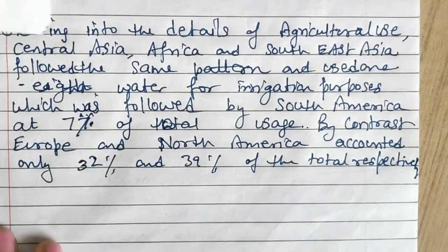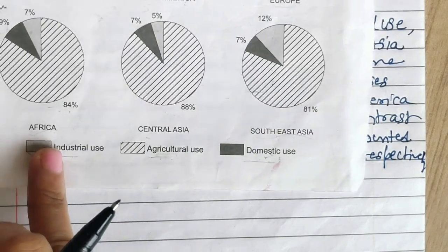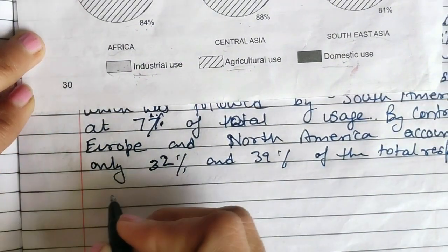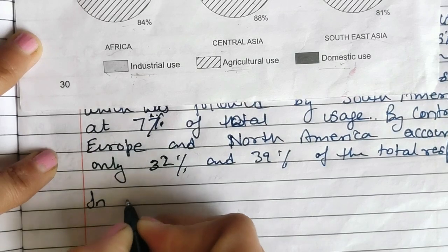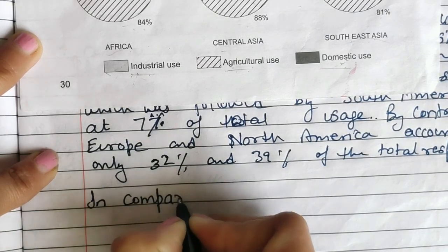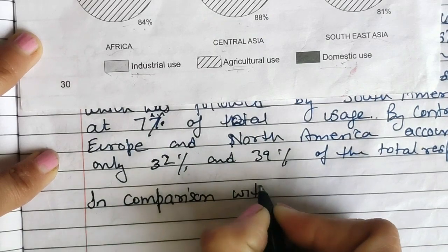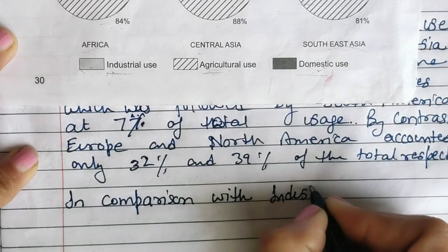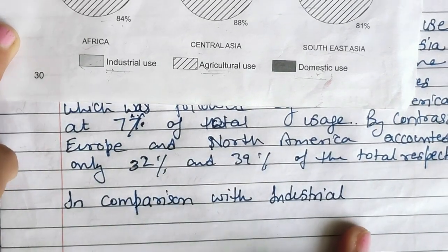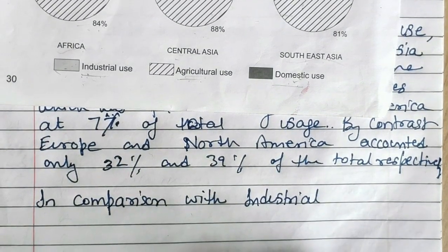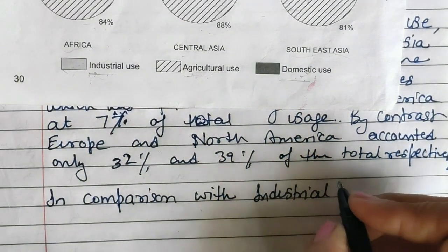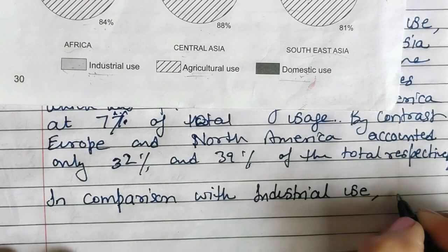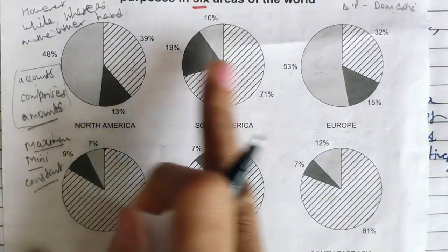So this is your agricultural part. Now coming to the next, industrial use, okay. Domestic we will be writing at the last stage. Now in comparison with industrial, or you can write commercial, but this is the category name and we should not change it, but inside the paragraph we can change it to in comparison with industrial use, okay. They are the highest in industrial.